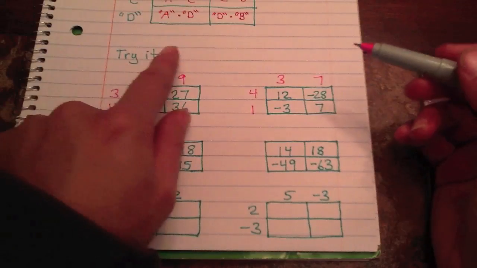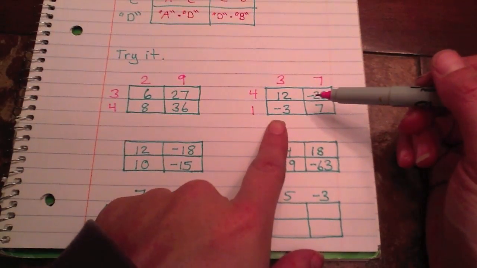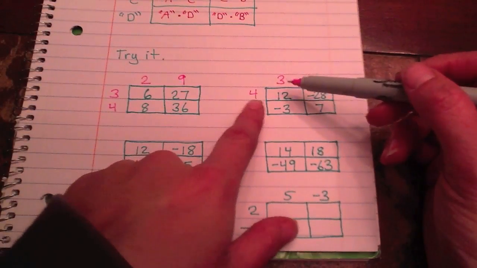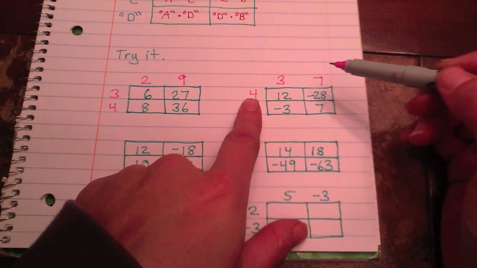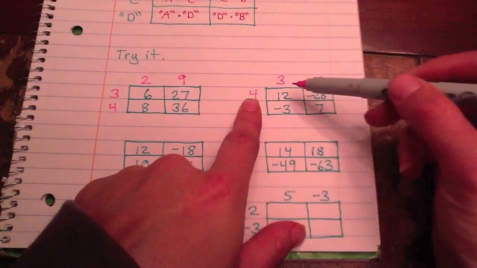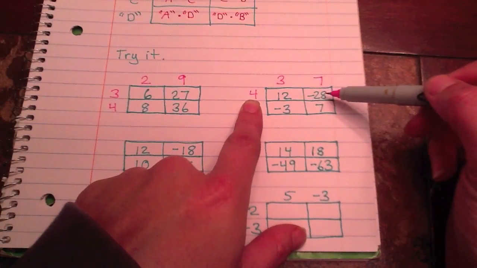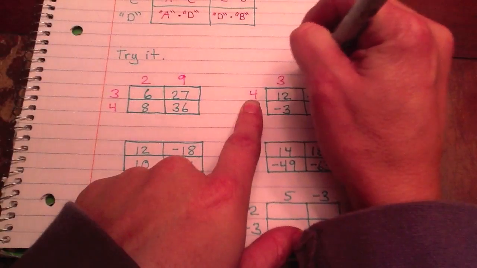Now, if you're using the multiplication to check it, it's going to help you see where you should put those negatives, and then I'll also tell you the rule. Positive 4 times positive 3 is 12. Positive 4, we already know that needs to be positive because it worked here. Positive 4 times 7 is a positive 28. I need it to be a negative 28, so I'm going to add my negative there.